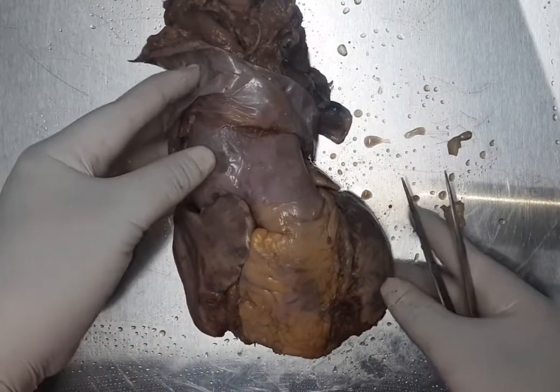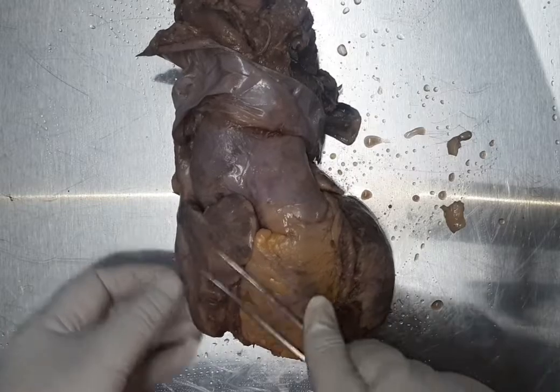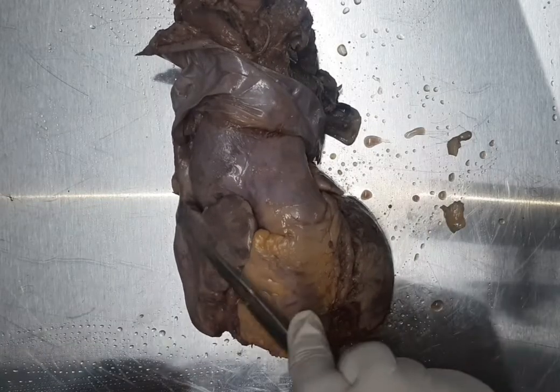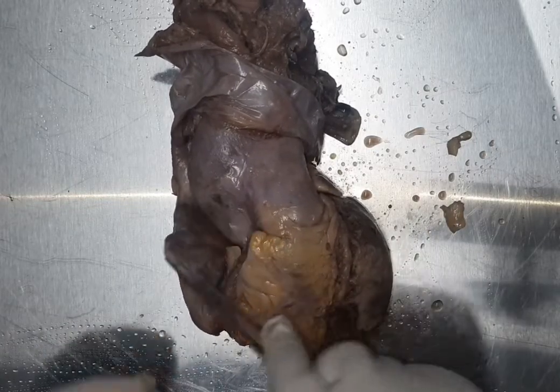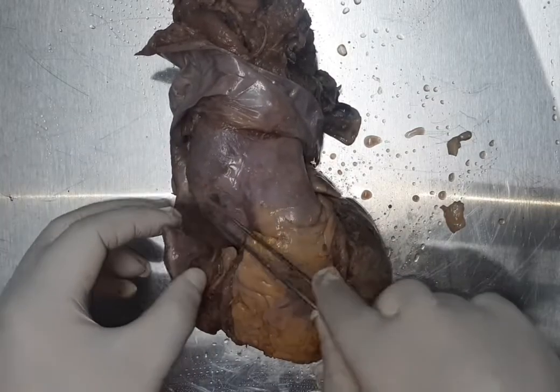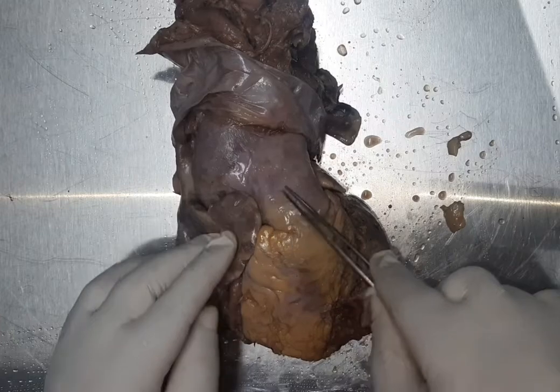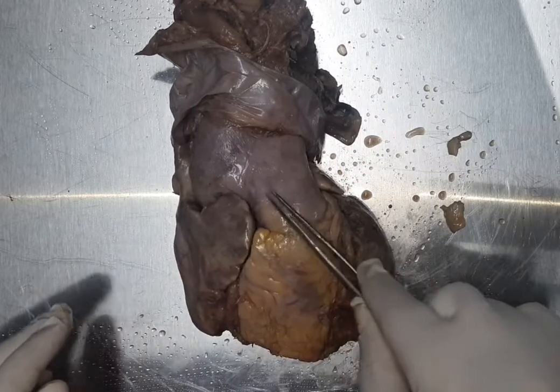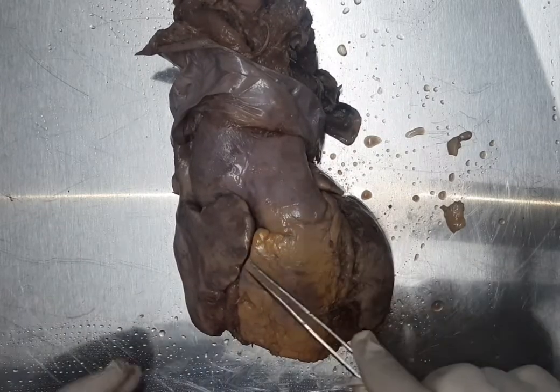Now this video is for the dissection of the right atrium. This is the right auricle here, which is overlapping the ascending aorta here, and then partly it is also overlapping the pulmonary trunk.